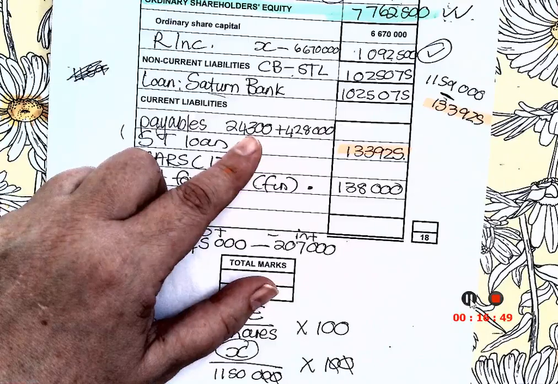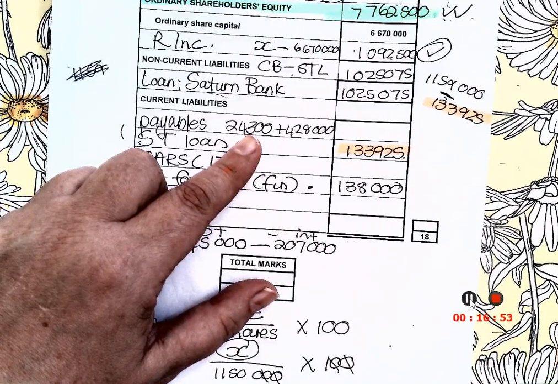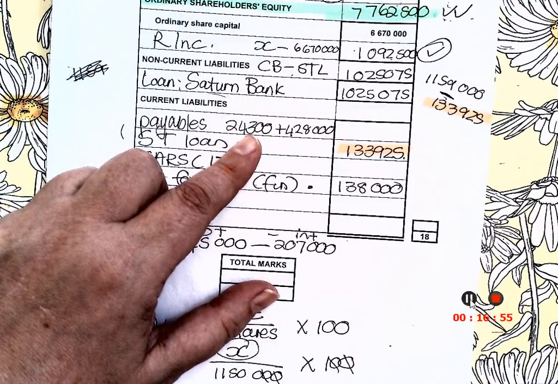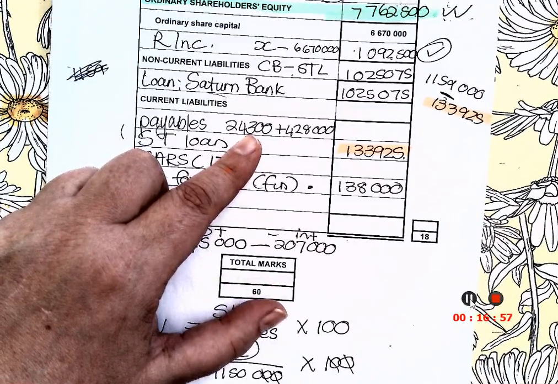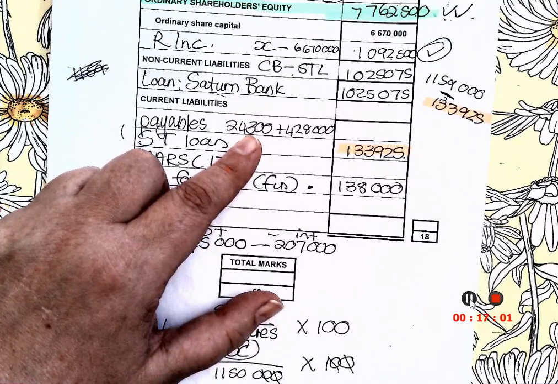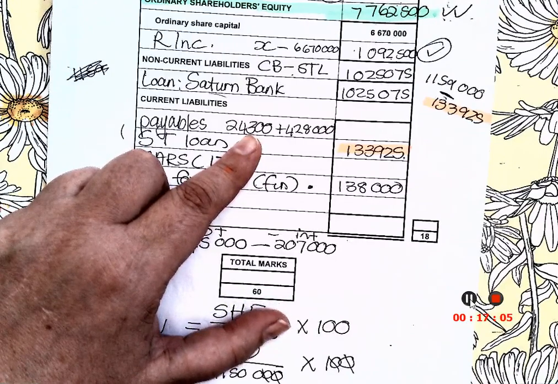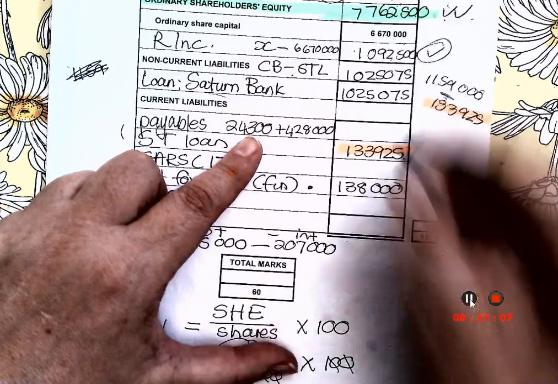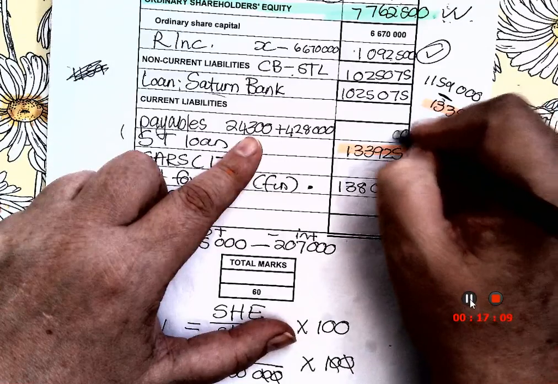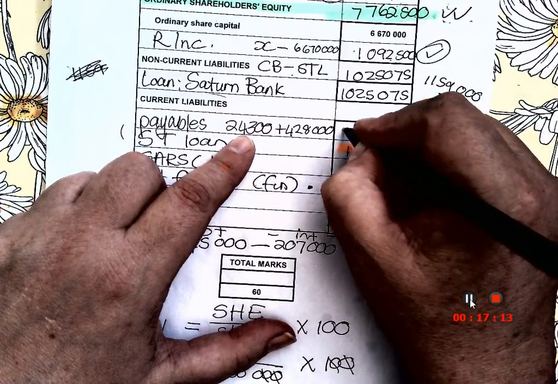The salary and wages. Remember, the salary and wages was all paid, so nothing is outstanding. Is there anything else that will influence my creditors? Did I buy something on credit that they didn't show? Did I pay a creditor that they didn't show? Did they transfer balances? Nothing like that. No. So now I just total. So it gives me something 300.